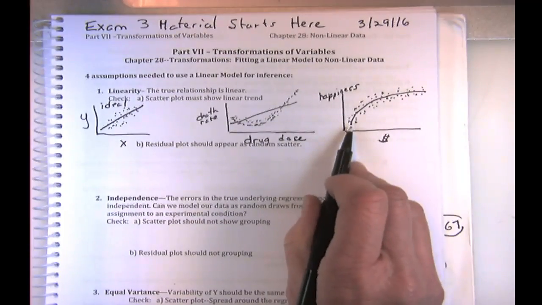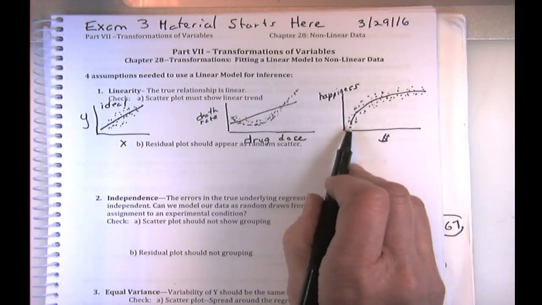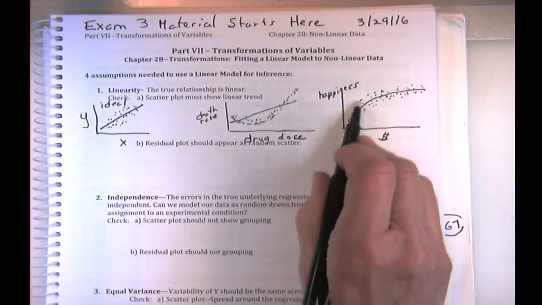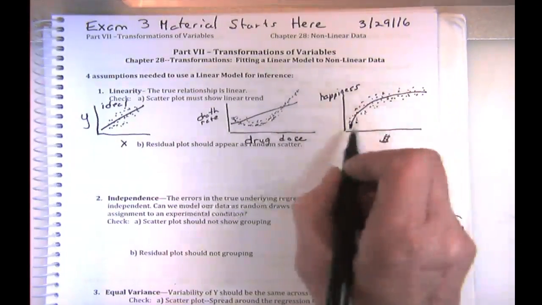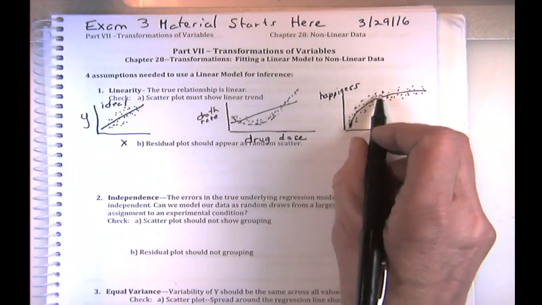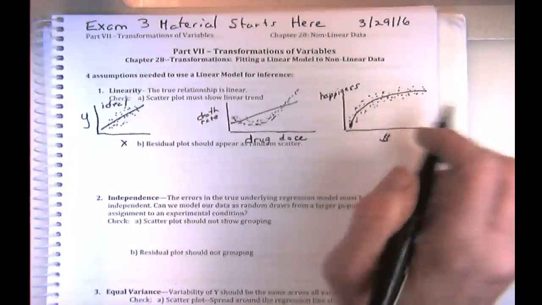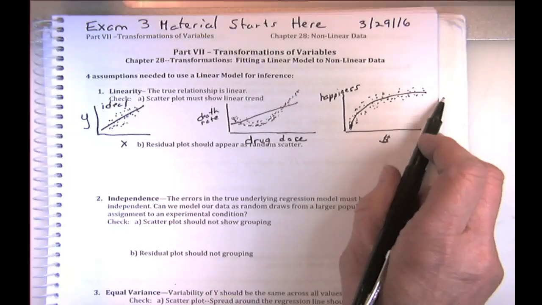So if you're really poor, obviously just a little bit of money makes you a lot happier. There's a steep rise. But then after a while, it just levels off. So even though you get lots and lots more bucks, it doesn't really change your happiness level much. So that's two.